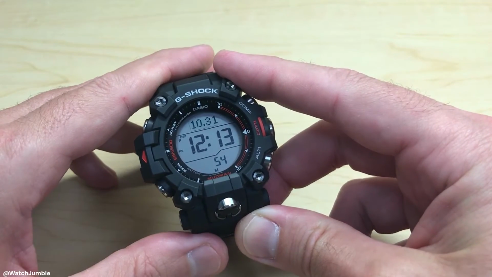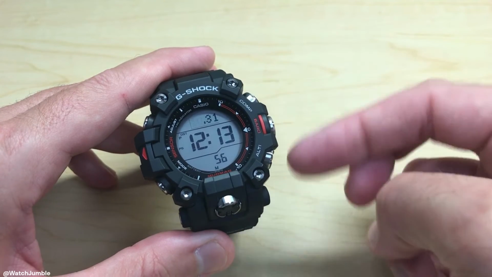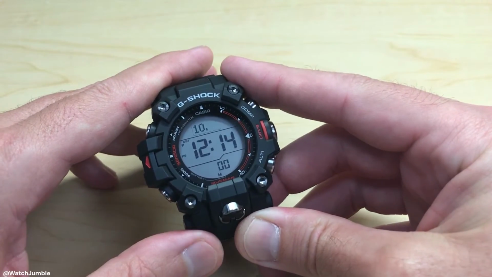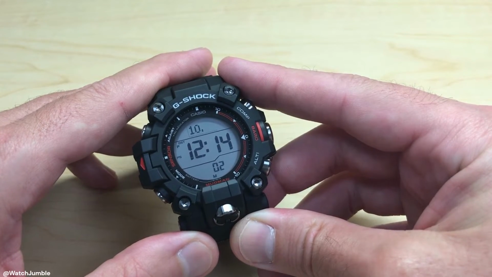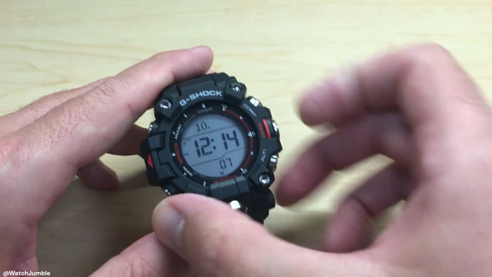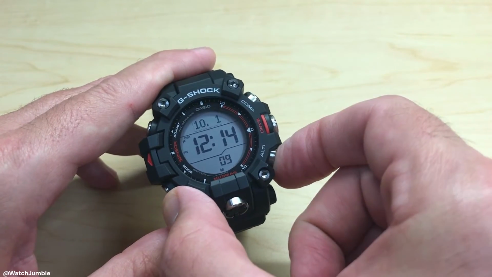Press the mode button another time, it will take you to your month. Again, you can use these buttons to adjust the month up or down. Press the mode button another time, it will take you to your date of the calendar. Today's the 31st for me. Again, if I press the compass, it moves it down, altimeter will move it up.